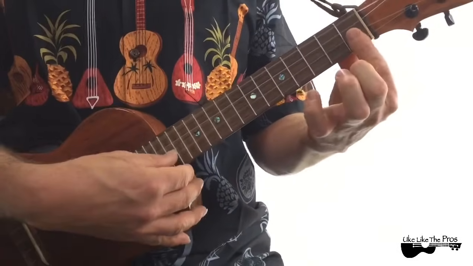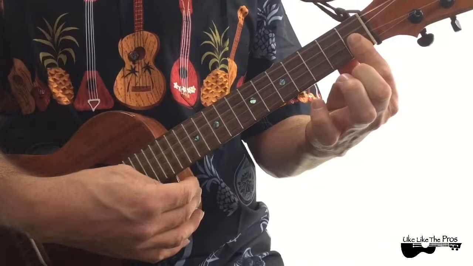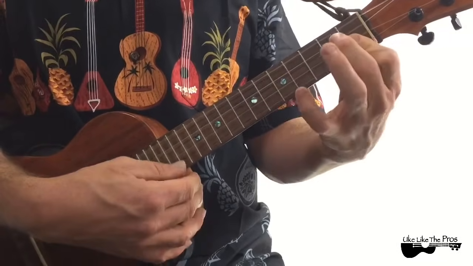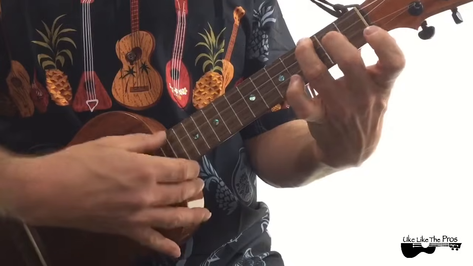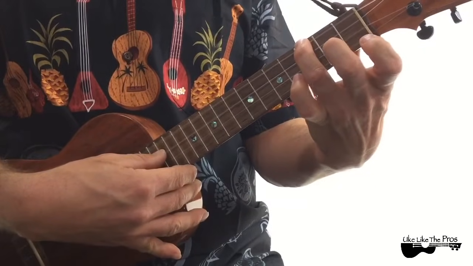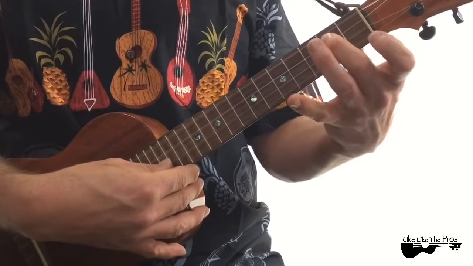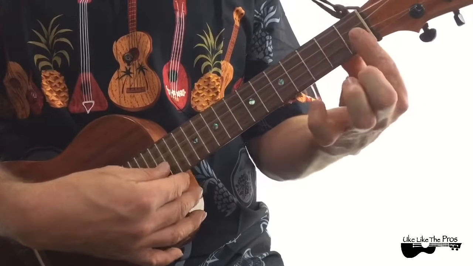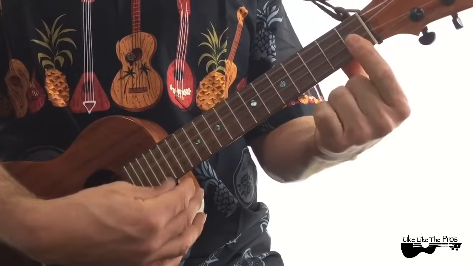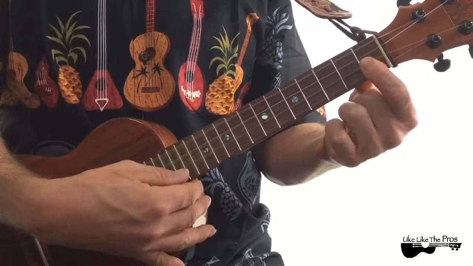So I've got to do my first finger here on the first and second string, first fret. And now I'm going to refinger this. So instead of this, I'm just going to refinger it. My third finger here is on the fourth string, third fret. And my second finger is on the third string, second fret. And then my first finger is barring. And what that means is I've got to lay it nice and flat over the first two strings.